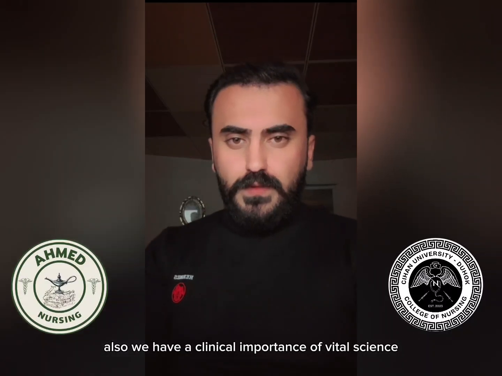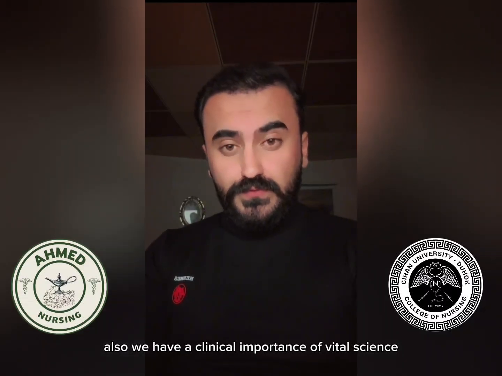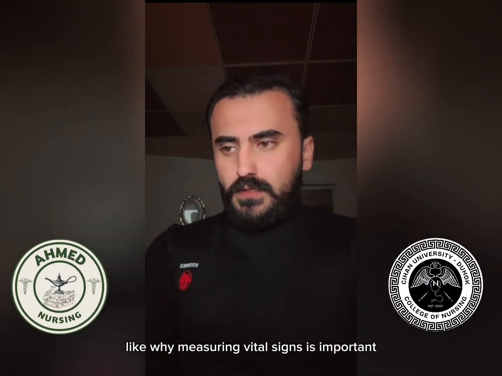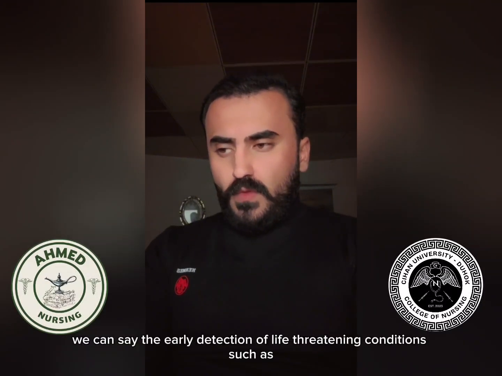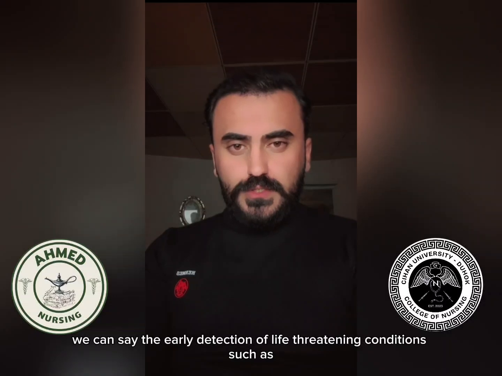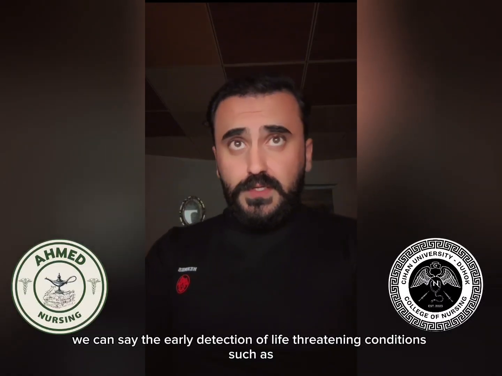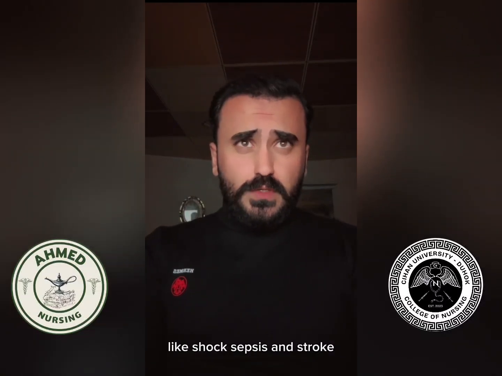Also, we have the clinical importance of vital signs, like why measuring vital signs is important. We can say the early detection of life-threatening conditions such as shock, sepsis, and stroke.